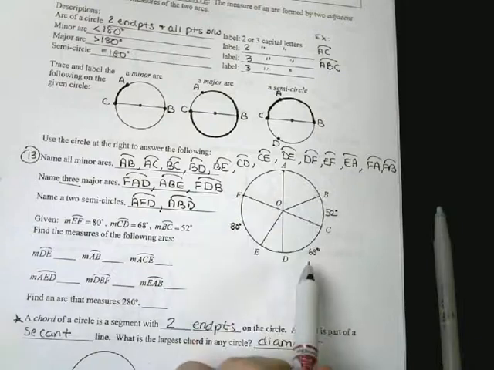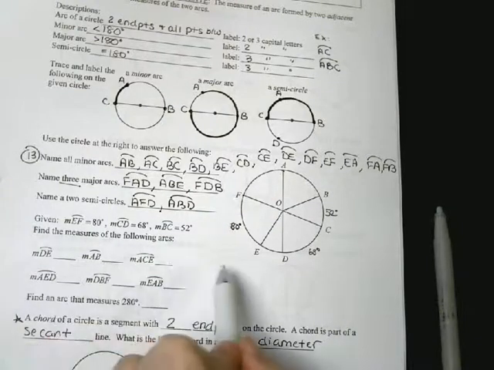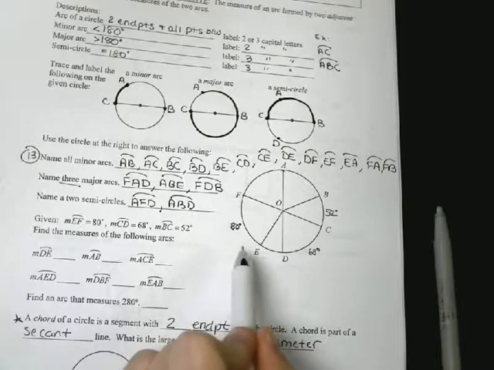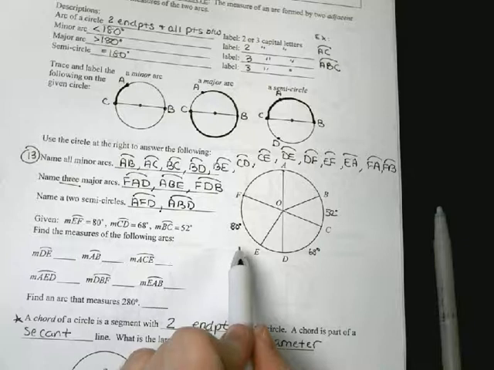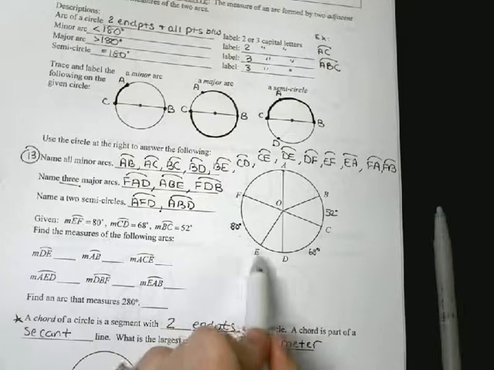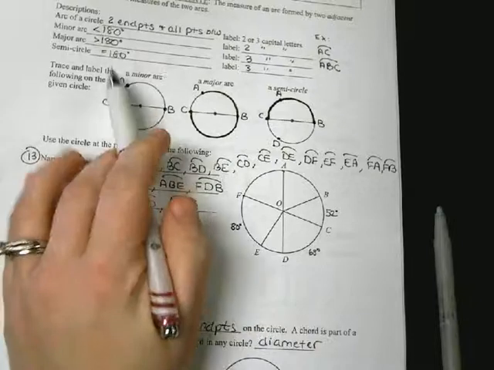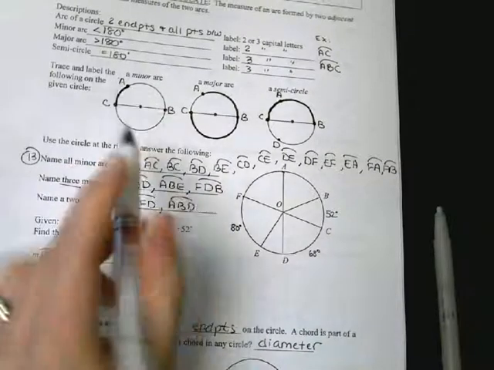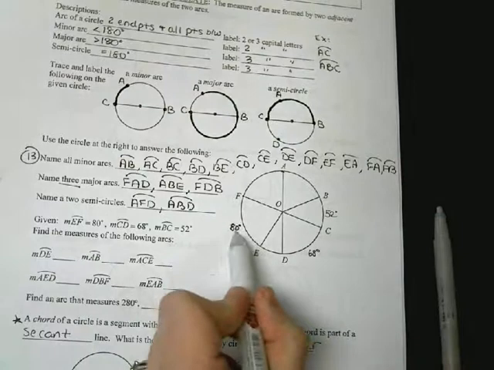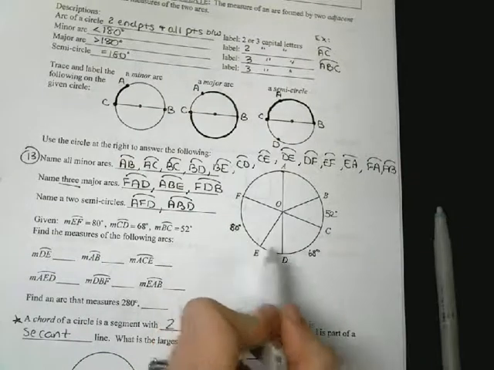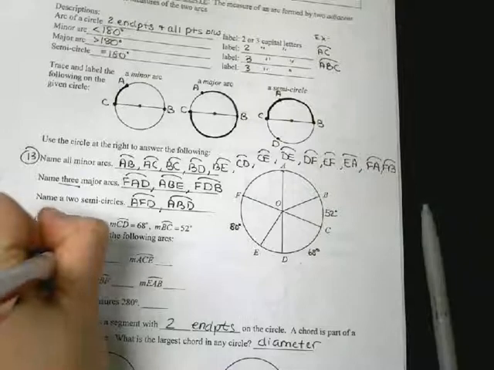So the measure of DE is right next door to both of the arcs that they gave me. Well, what I notice is that all 3 of those arcs together form a semicircle, which is exactly 180 degrees according to our notes. So I'm going to say, okay, well, what's 180 minus this 80 degrees minus 68 degrees? And that's where I'm going to get 32 degrees for arc DE.